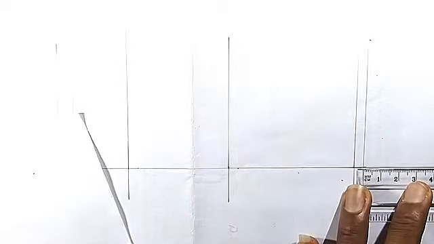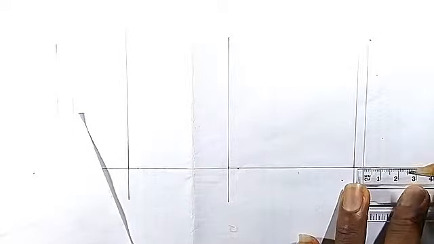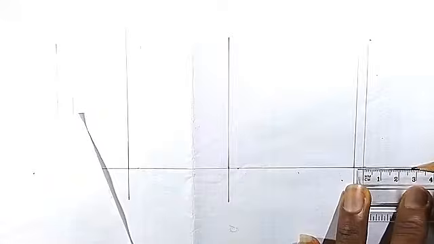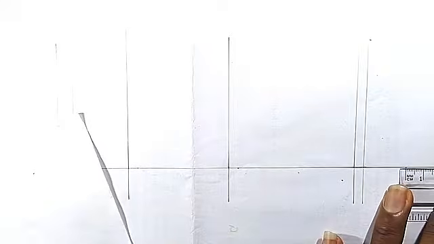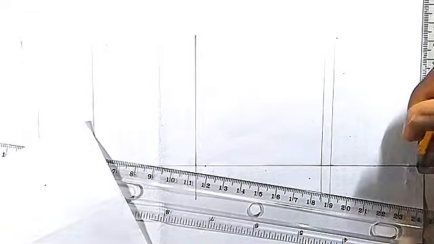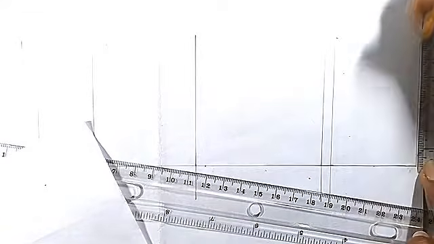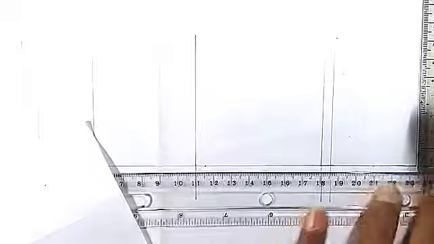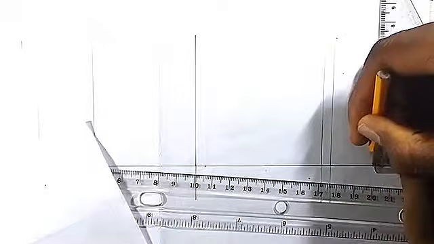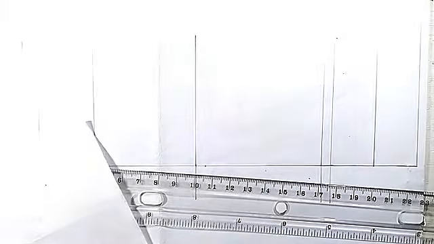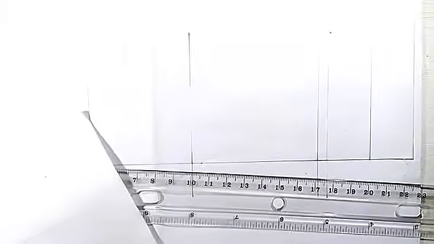So we'll mark 2.4 here for the first one. Each other one we'll mark 2.4 centimeter. Here, good. Good, so that's for that. So this is the whole building.